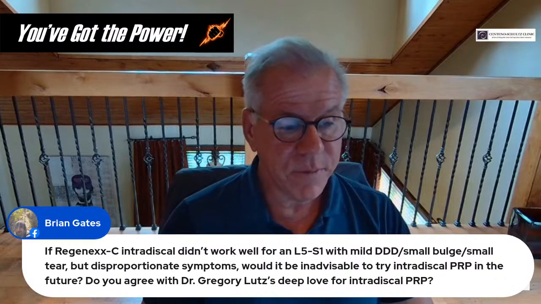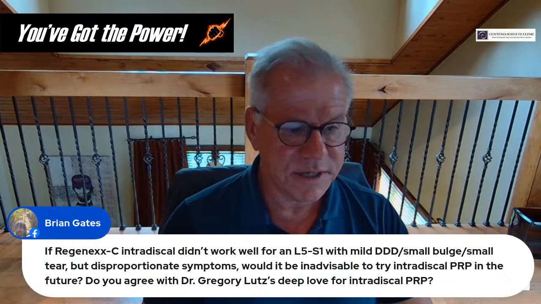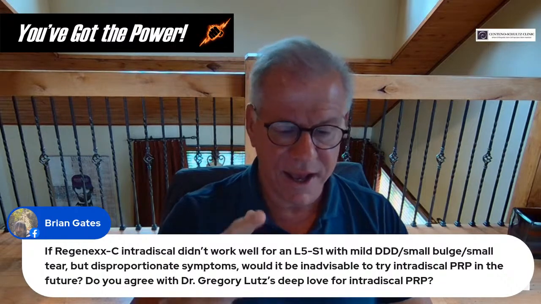Physical therapy and a cervical disc procedure didn't work well for a C5-6 with mild DDD, small bulge, small tear, but disproportionate symptoms. It would be advisable to try. I think I got that one already.